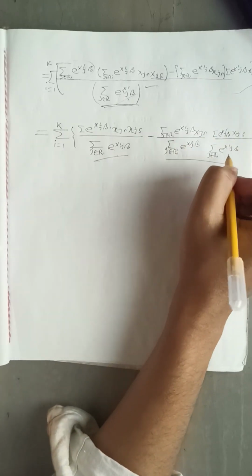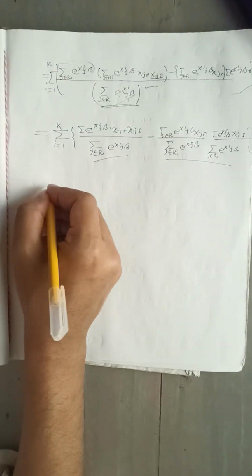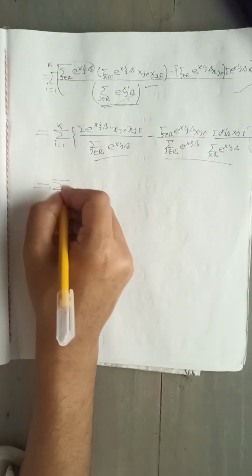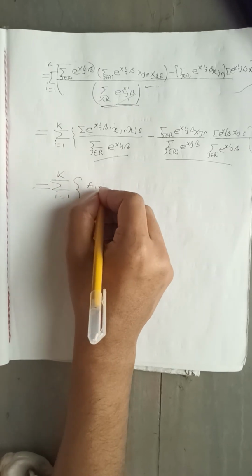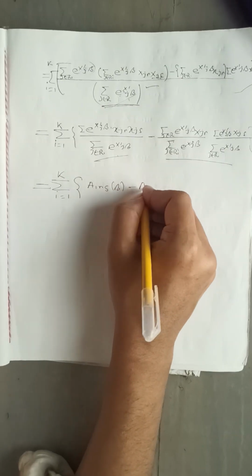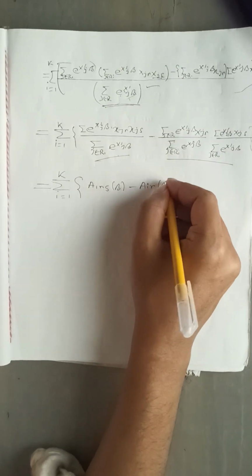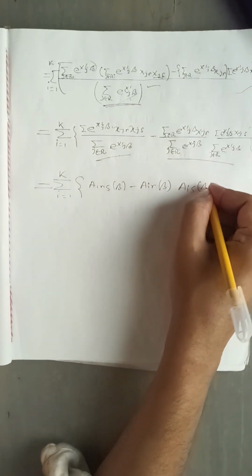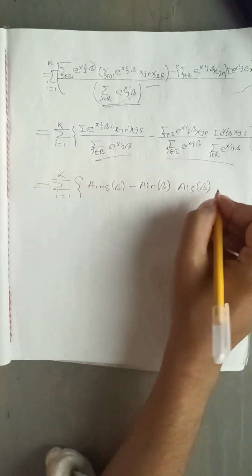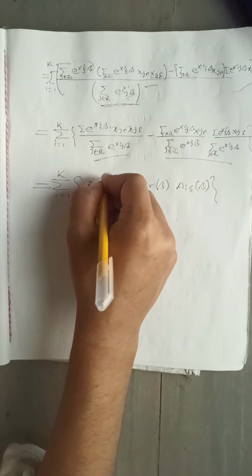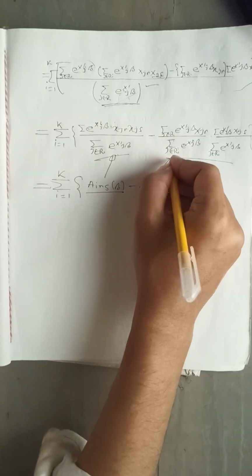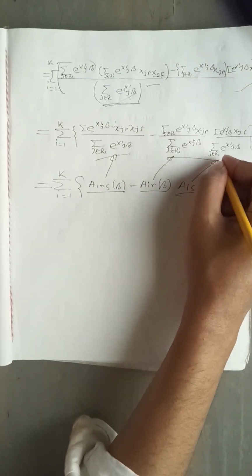Okay, why did I do this? Because I wanted to write it in short terms, like summation i from 1 up to k. Here you will have A_iR of beta minus A_iR of beta into A_iS of beta. I just write it with A to make it comfortable and shorter, because this part represents this part, this part represents this part, and this part represents this part.